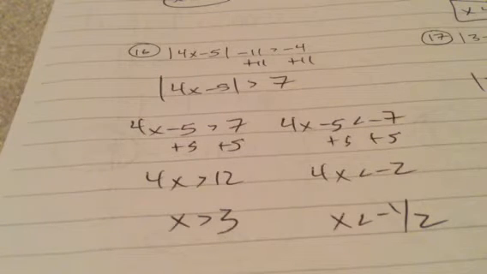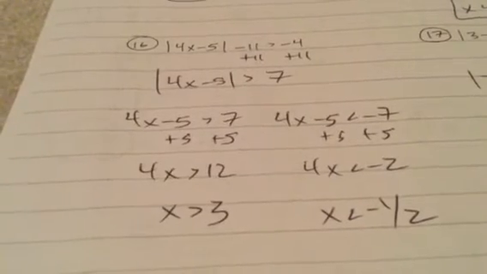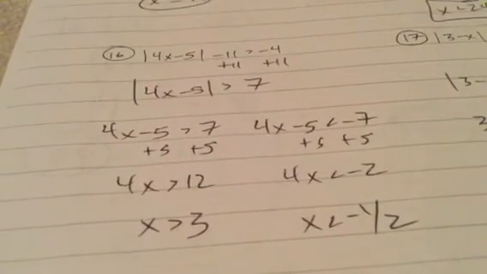All right, so then you have 4x minus 5 greater than 7, or 4x minus 5 less than negative 7. Add 5 to both sides, and then divide by 4 for both.